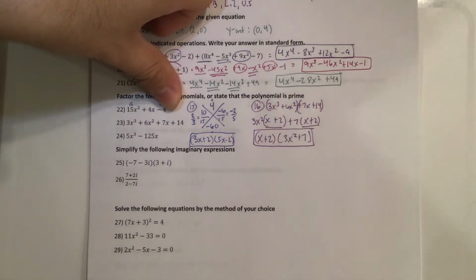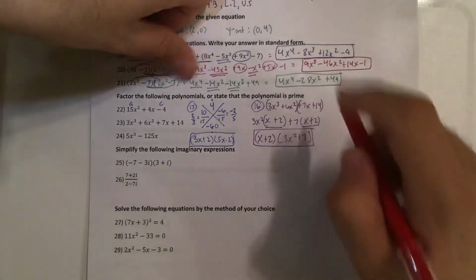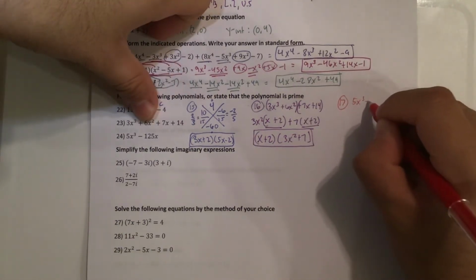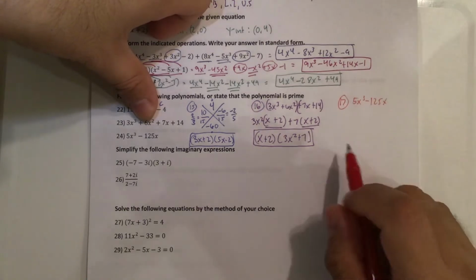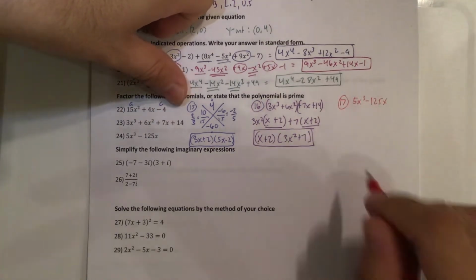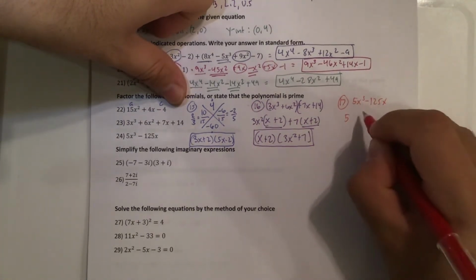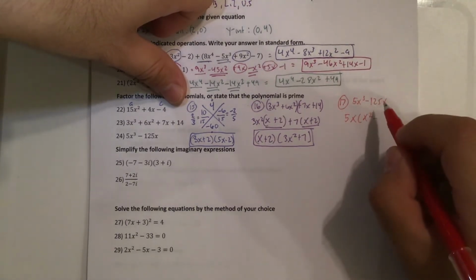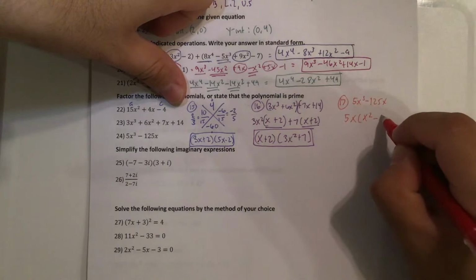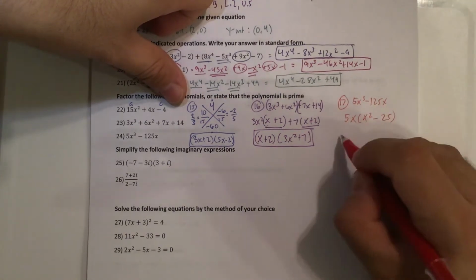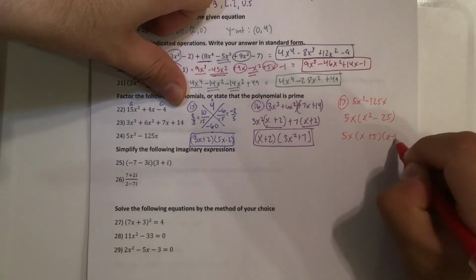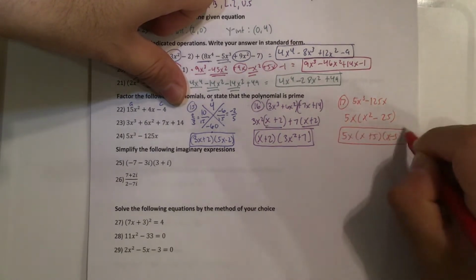All right, last for number 17 here. So we have 5x cubed minus 125x. So it is standard form. It does have a GCF. They're both divisible by 5 and x to the first power. So that would be 5x times x squared minus 25. That's a difference of 2 squares. So that's going to be x plus 5 and x minus 5. It's one of those special cases.